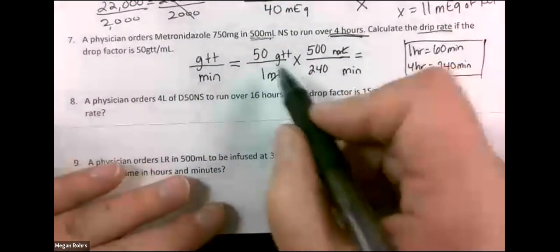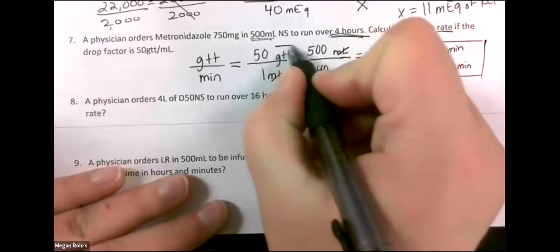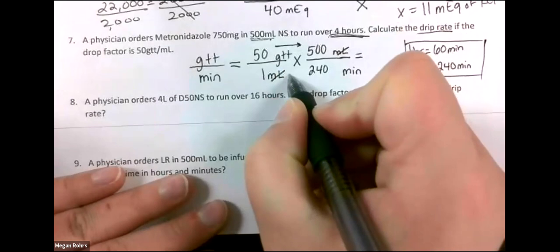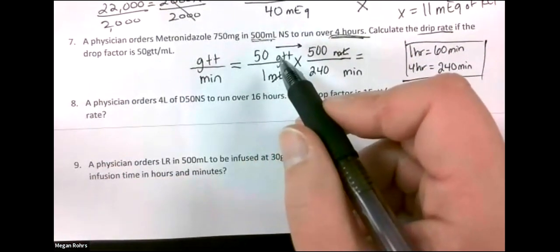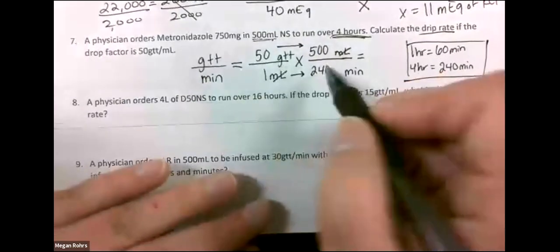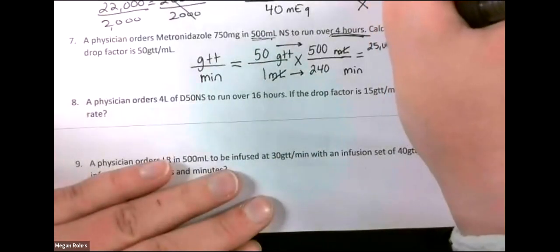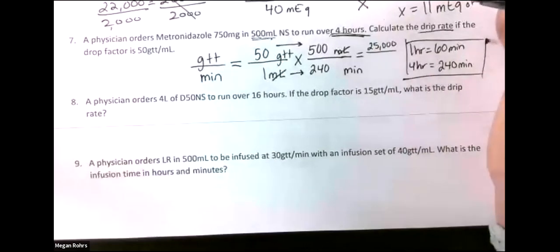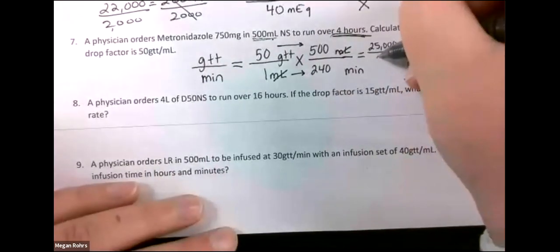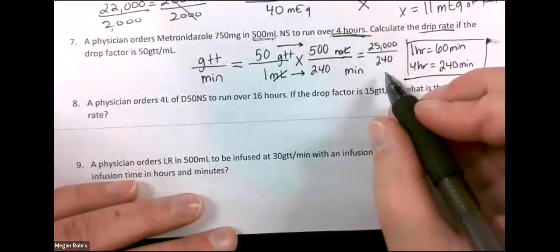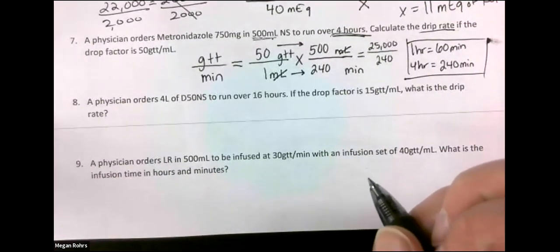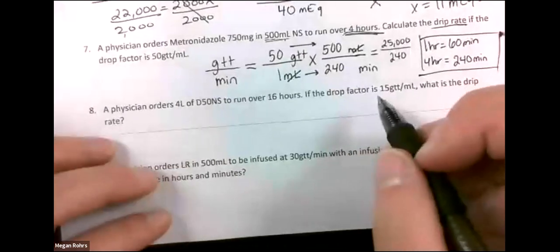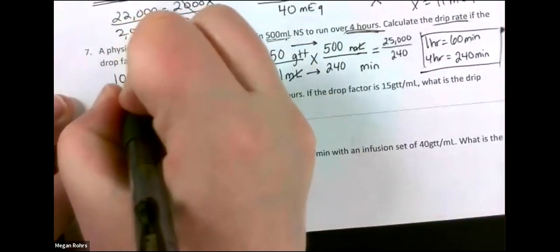Now, multiplying fractions, always multiply straight across. So 50 times 500 gives me 25,000. And then 1 times 240 is just 240. So 25,000 divided by 240 leaves me with 104.